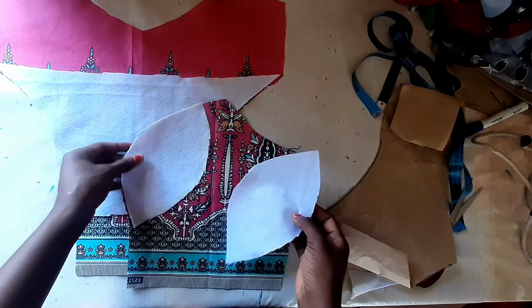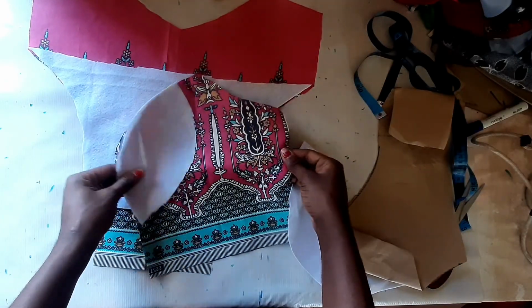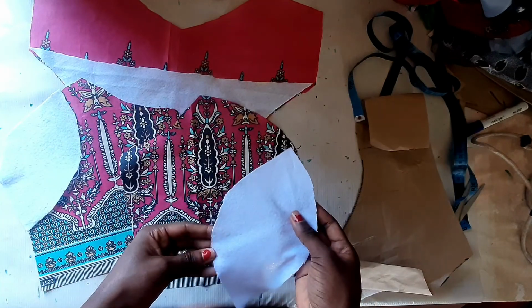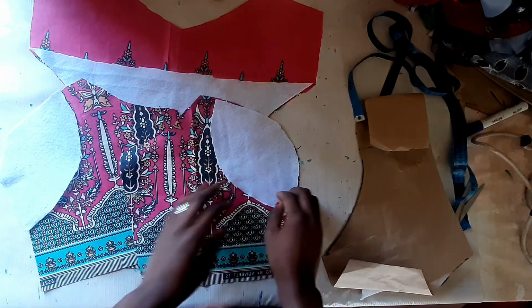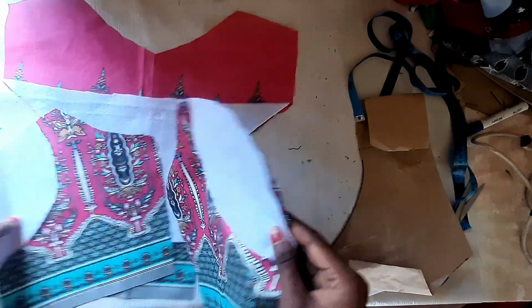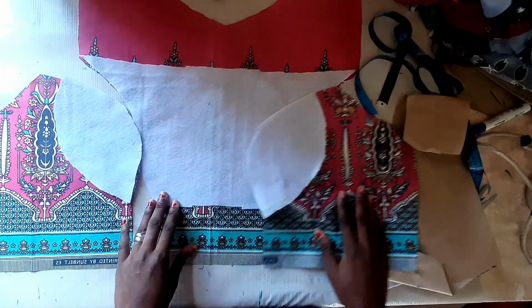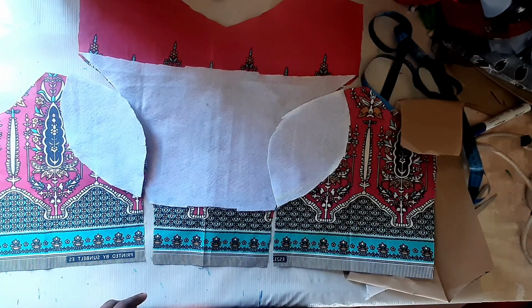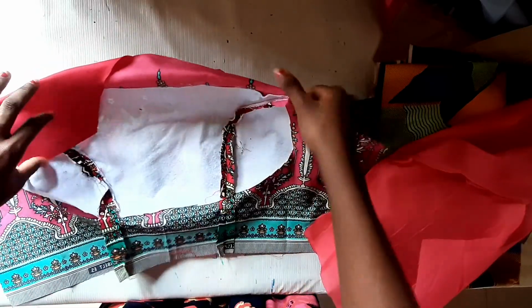The two sides. Take it to the machine and sew both sides. And when you're sewing, please follow the curve lines. And after sewing, this is what you will have.